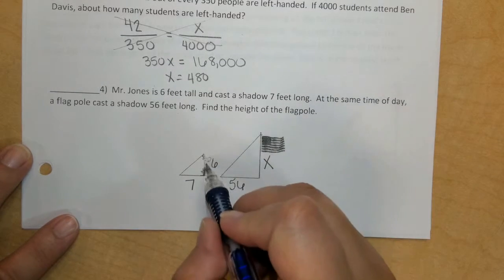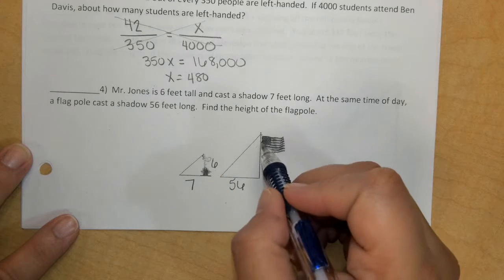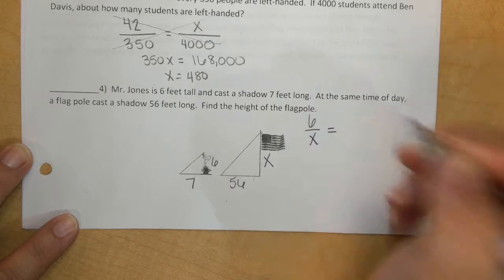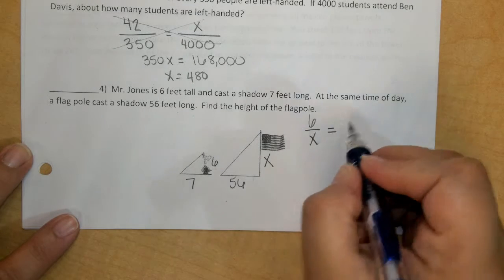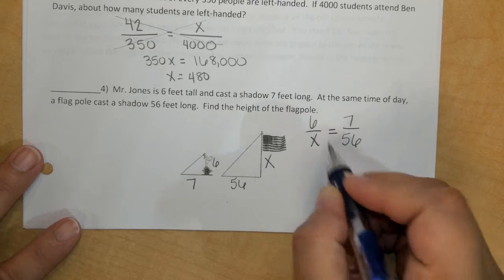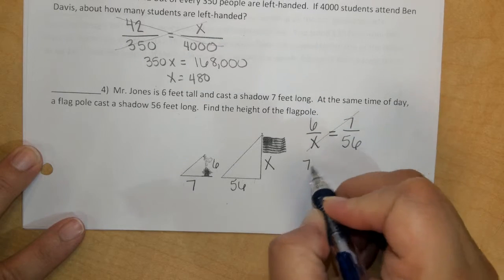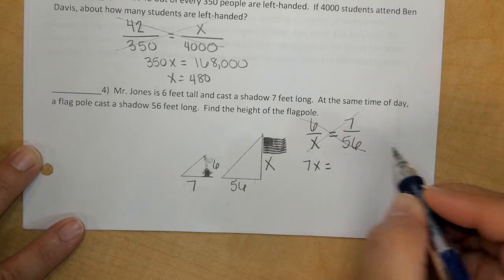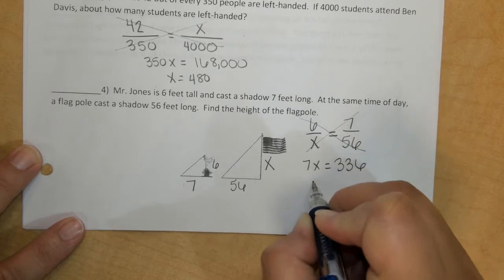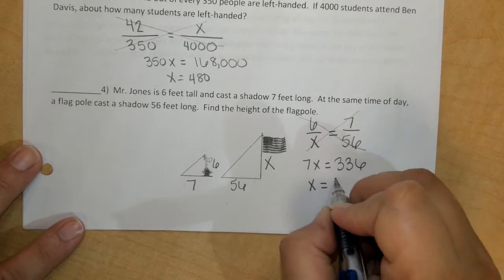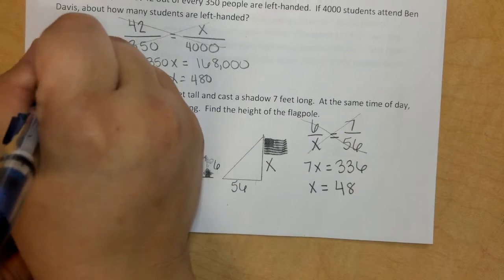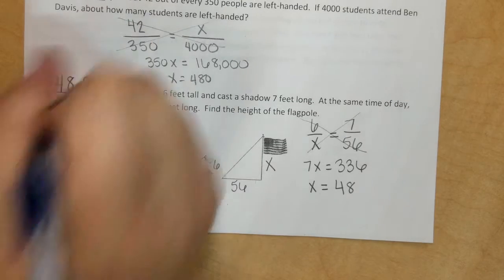So I'm going to say, okay, the height of the person over the height of the flagpole. So 6 over x, and then the shadow of the person over the shadow of the pole. And then we would get 7x equals 336. If I divide by 7, we get 48. Now, there is a label here, feet. So we're going to get 48 feet.